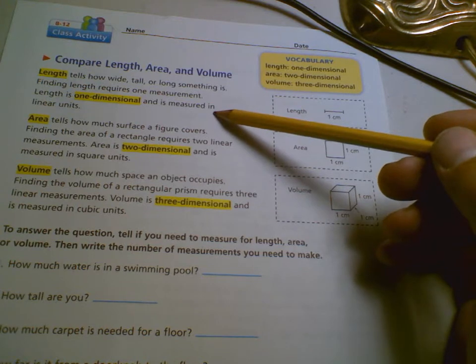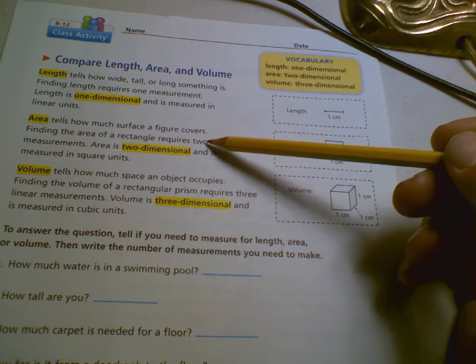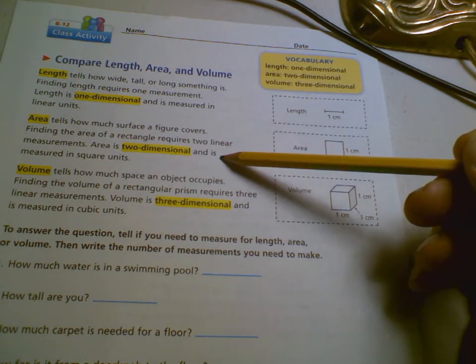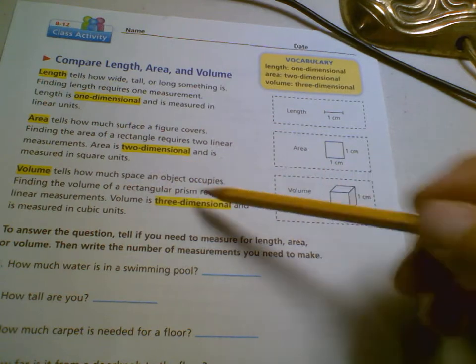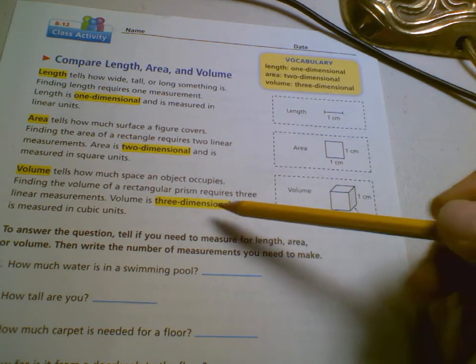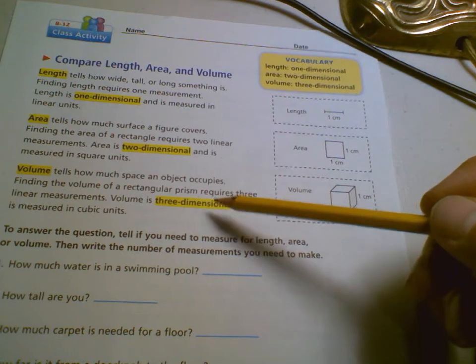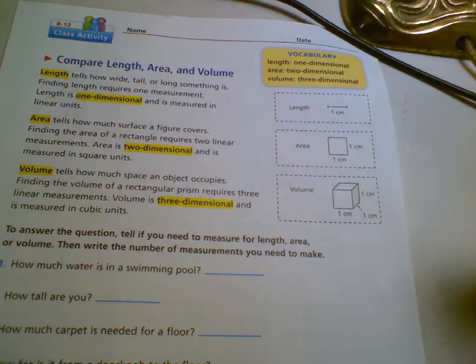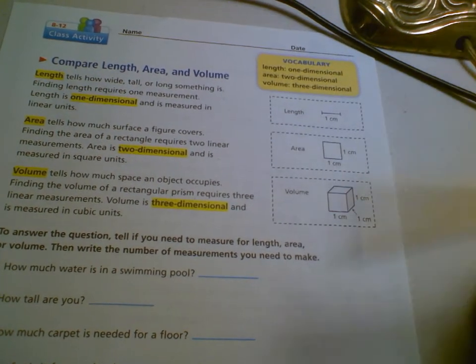It's one-dimensional. Area tells how much a surface covers. Finding the area of a rectangle requires linear measurements. Area is two-dimensional and requires square units. Volume tells you how much space an object occupies, so it's three-dimensional. So you have to ask yourself, in a problem, am I going to use length, area, or volume to determine what I'm going to do?